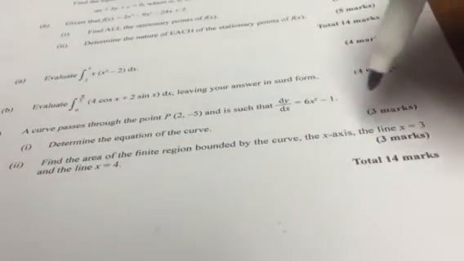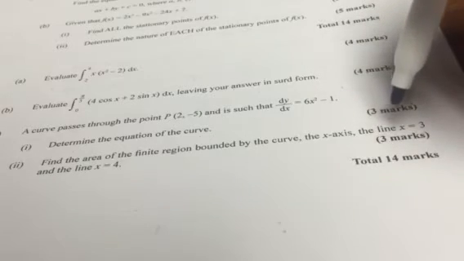Now C part 2 requires us to find the area of the finite region bounded by the curve that we just found, the x-axis, and the lines x equals 3 and x equals 4. So that area, that's going to be a definite integral. So I'm just going to show you again. This is the curve.